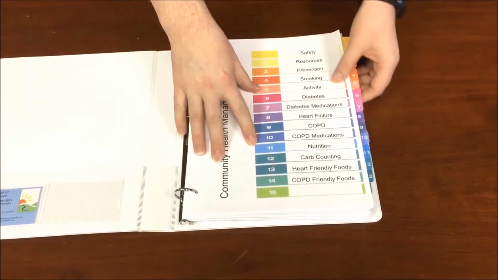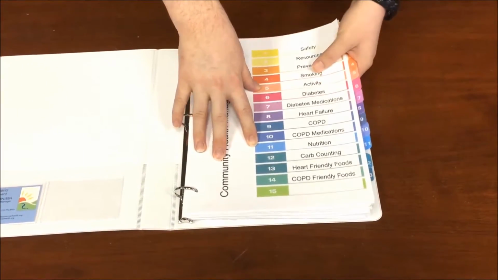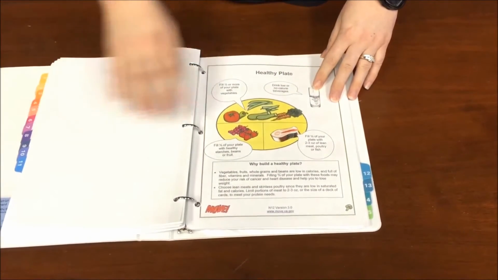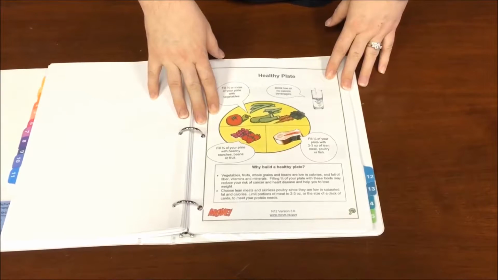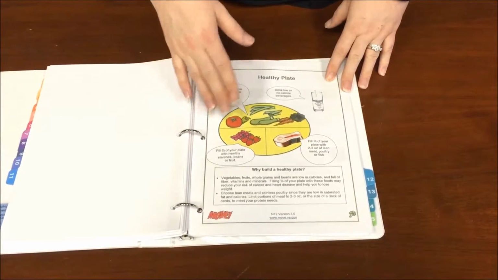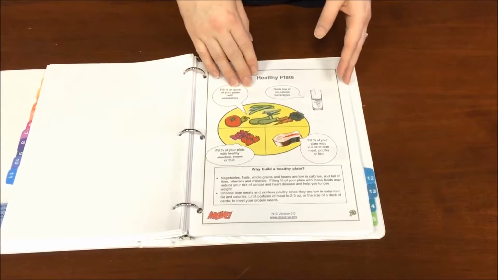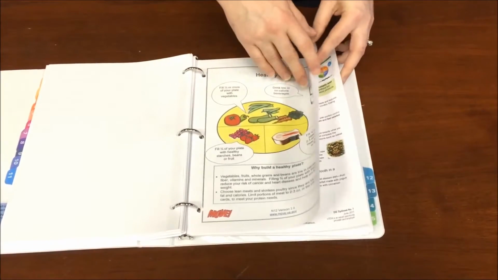I'll go back to the front. This next section talks about nutrition. So this is an example of what we talk about with the MyPlate plan. So trying to increase vegetables in the diet, cut back on carbs, eat a reasonable portion of proteins.